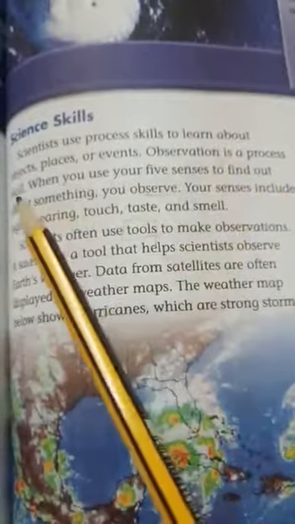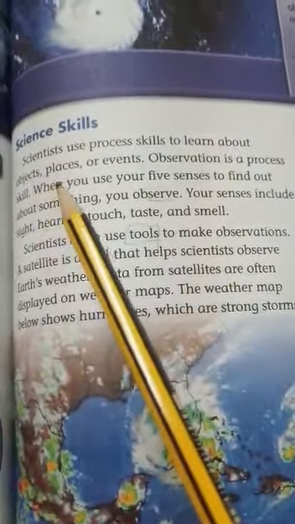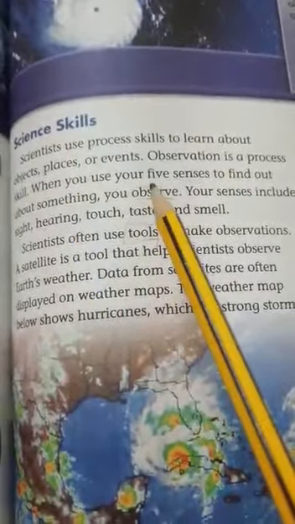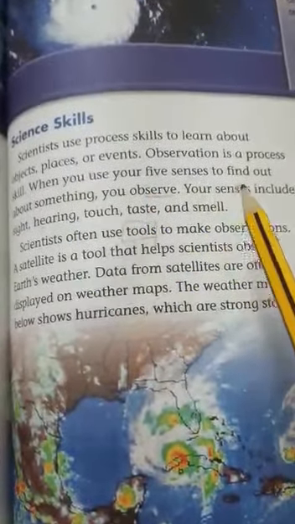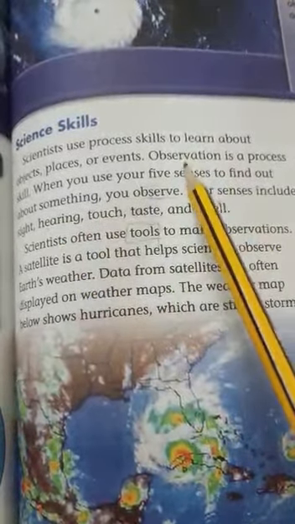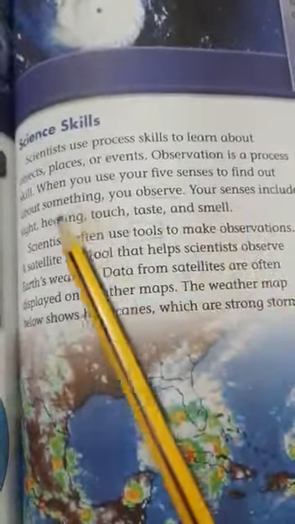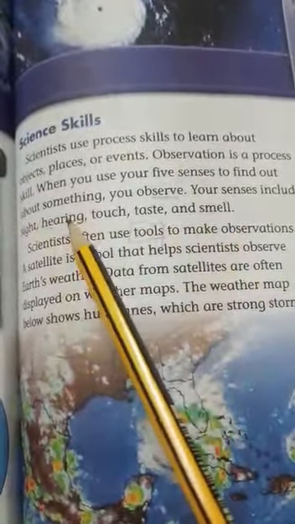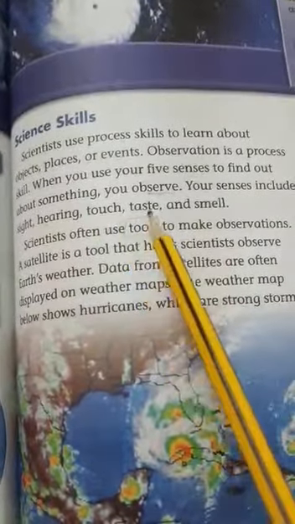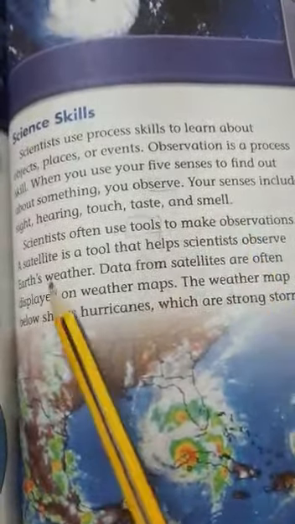Observation is a process skill, so they use their observation first to take information, data. When you use your 5 senses to find out about something, to observe is what? To make observation, to use what? Your 5 senses. What are they? Sight, to see; hearing, to hear; touch, to touch by your hands; taste, to taste something; and smell by your nose. Also scientists use tools to make observation.